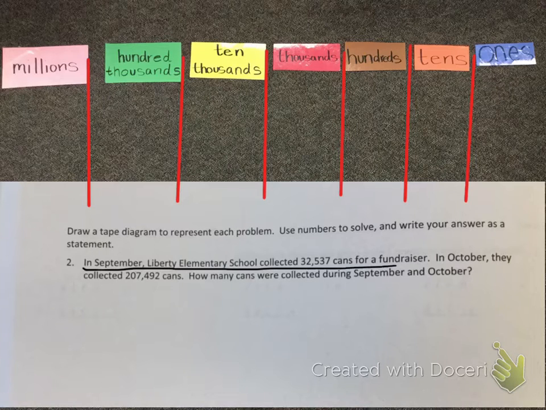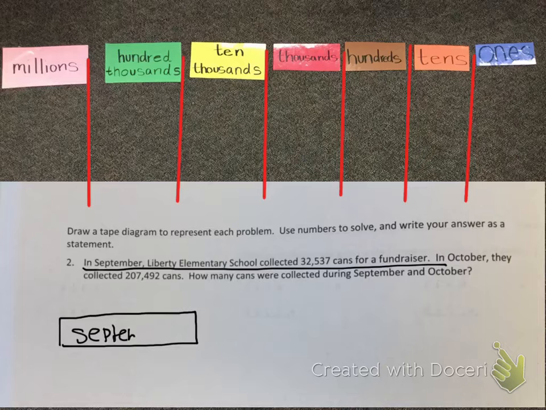All right. So let's make a tape diagram. So this is September. And in September, they collected 32,537 cans. Perfect. So now our next piece of information is October.